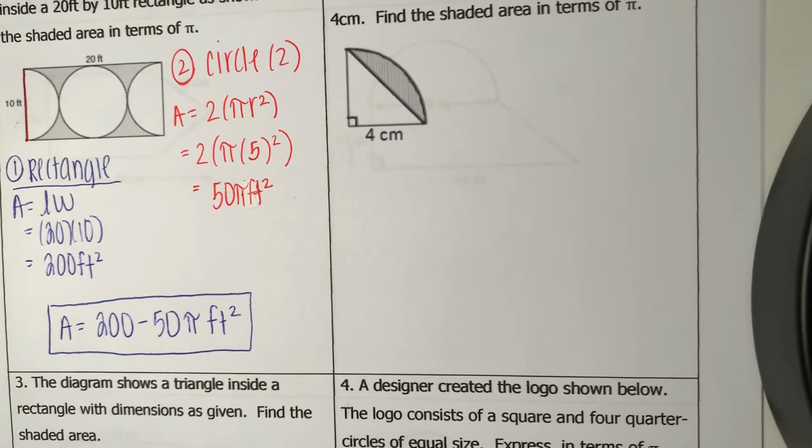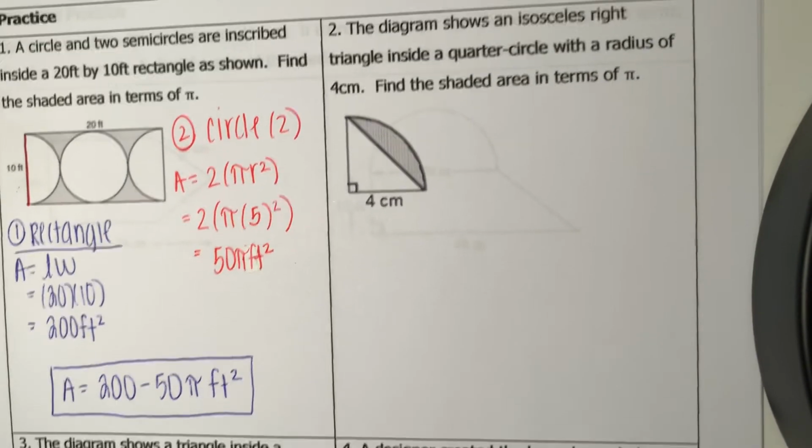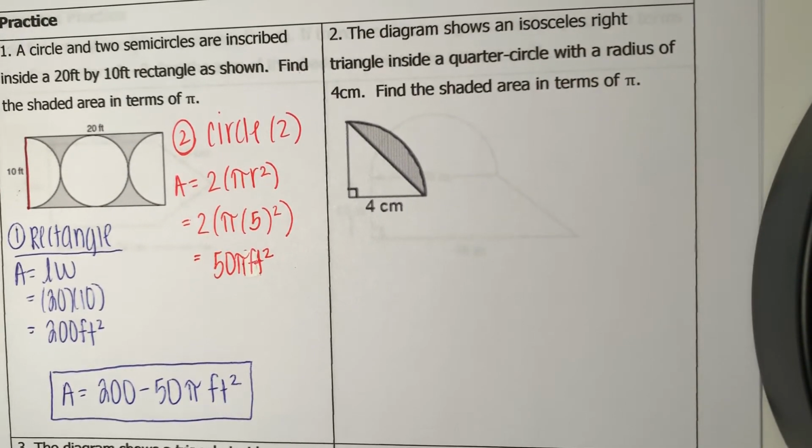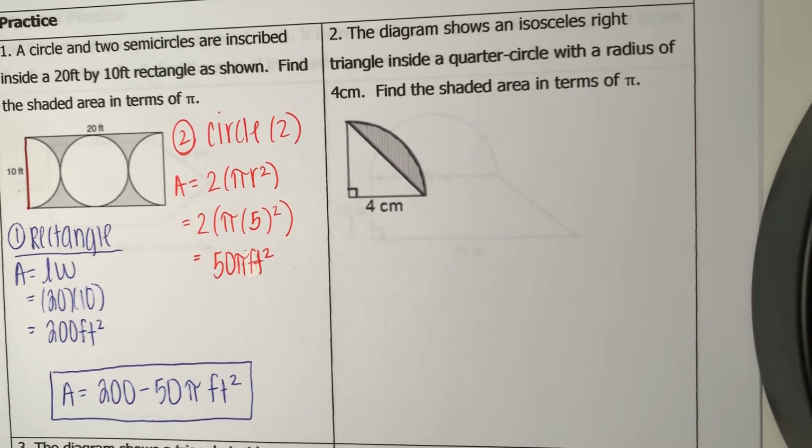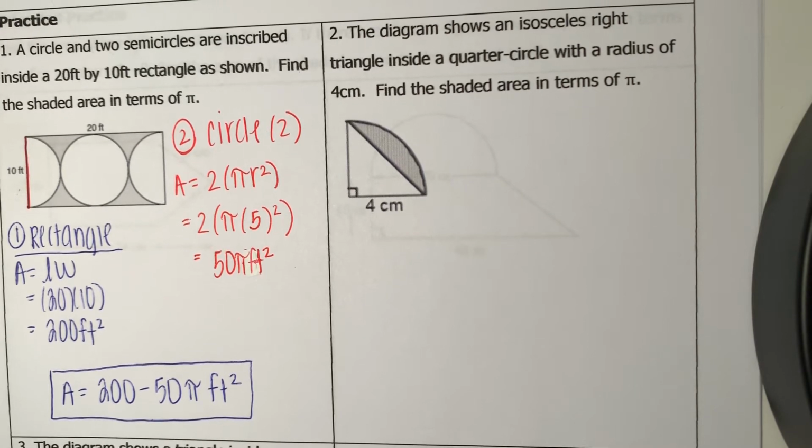Okay. For number 2, the diagram shows an isosceles right triangle inside a quarter circle with a radius of 4 centimeters. Find the area of the shaded section in terms of pi. So we have a quarter circle, and then we also have a triangle.